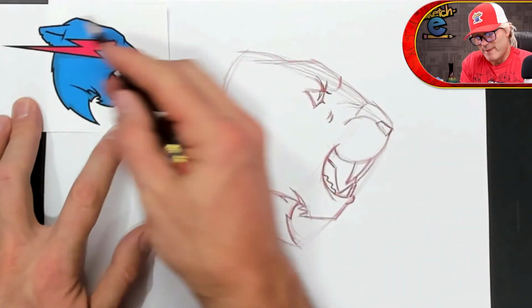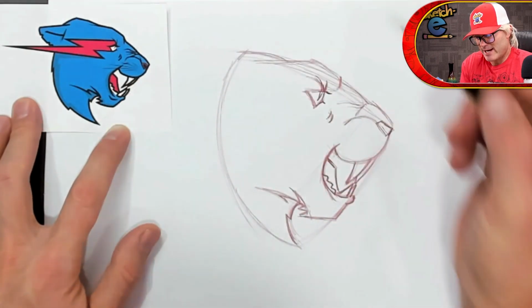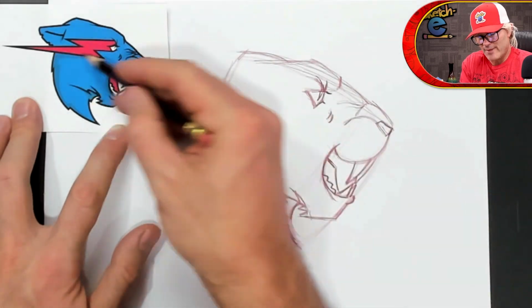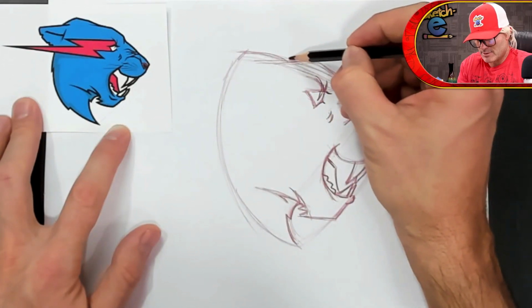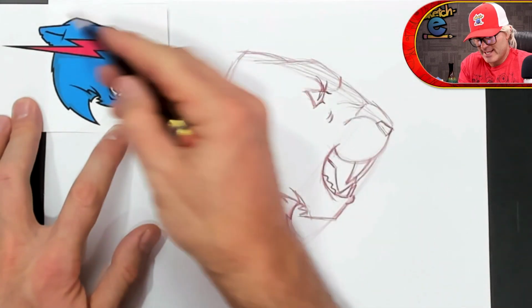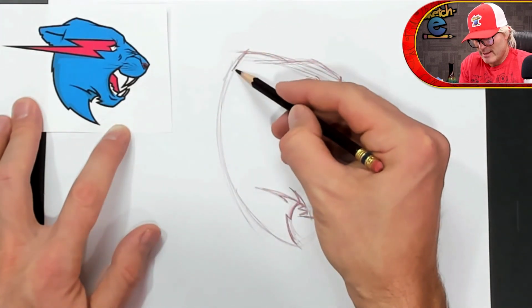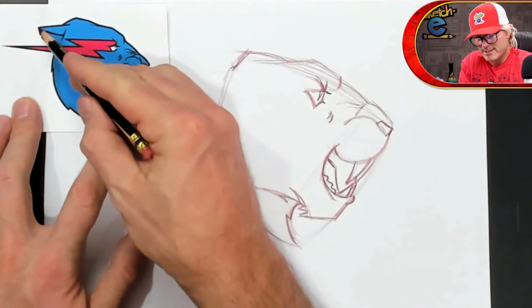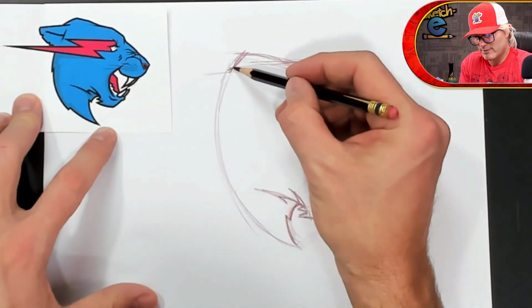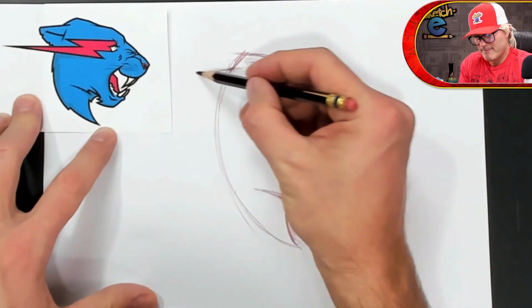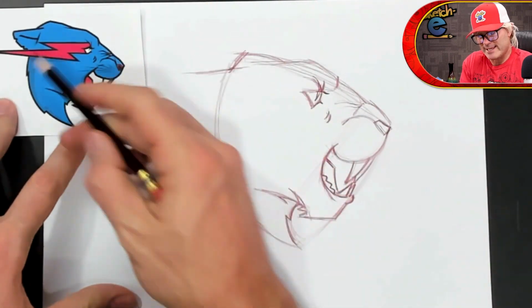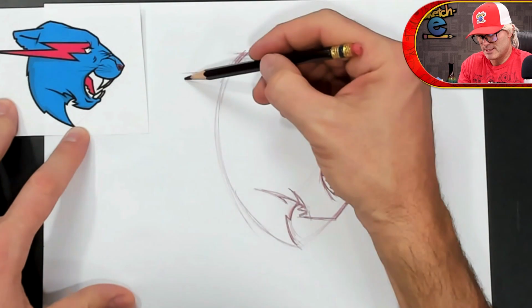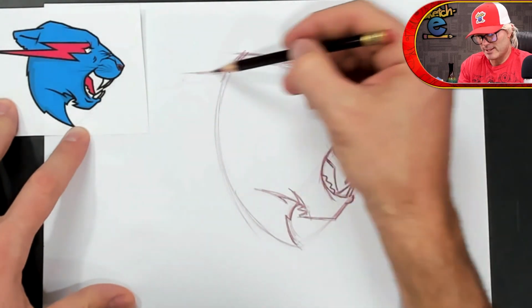Let's find out where his ear is, the back of his head. We'll draw the lightning bolt last. So about where it comes down a little bit. And then about like right here. It's kind of flattish. So let's draw a little flat area. Now how big is his ear? Let's see. It looks like it comes about like right.